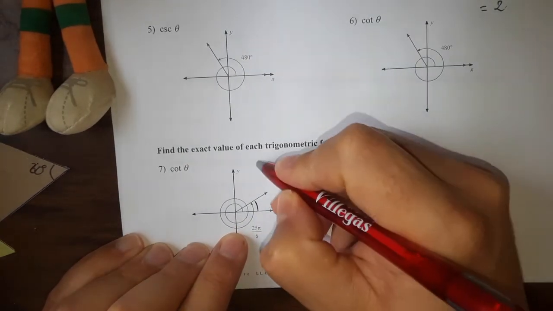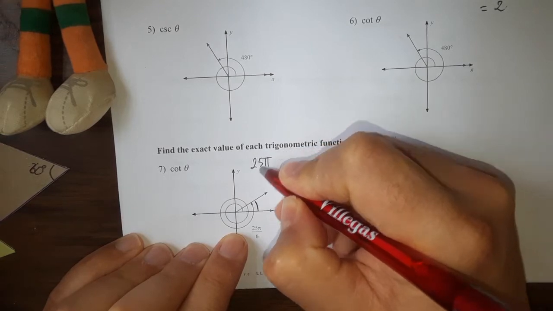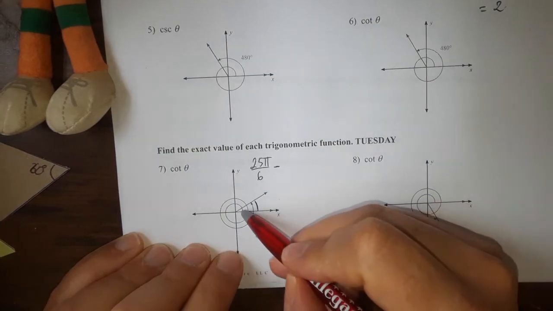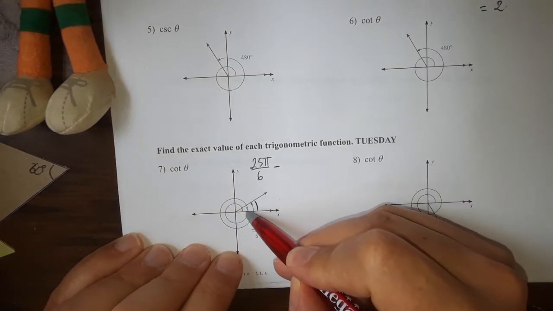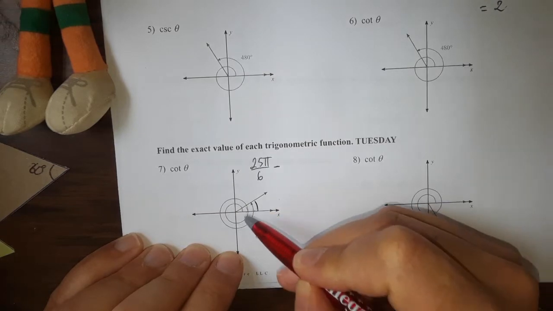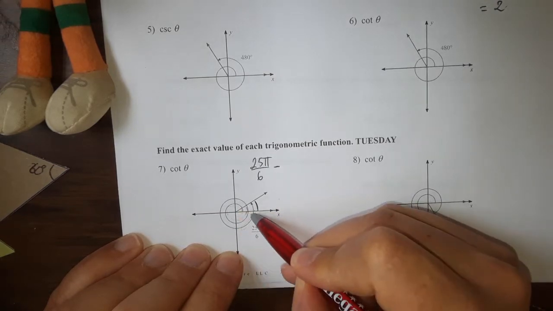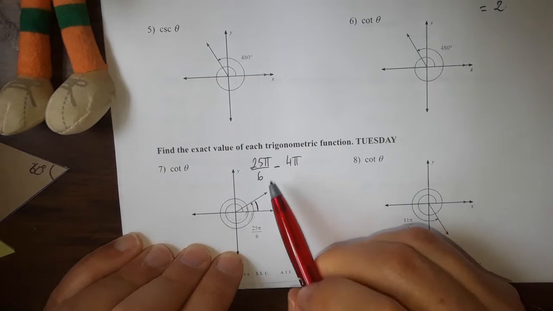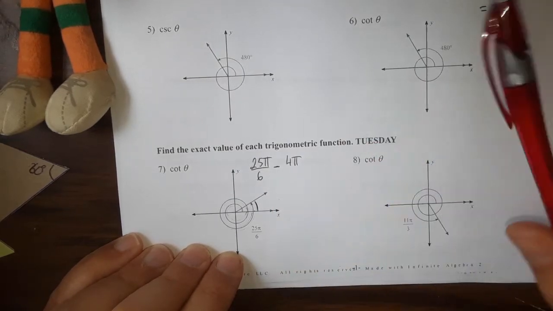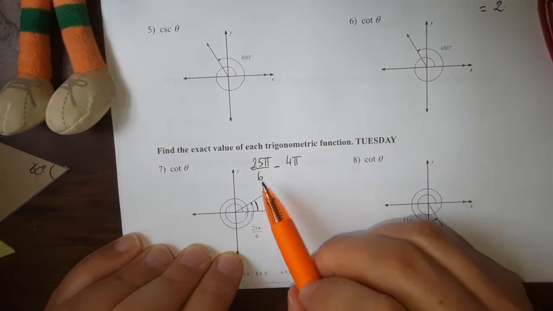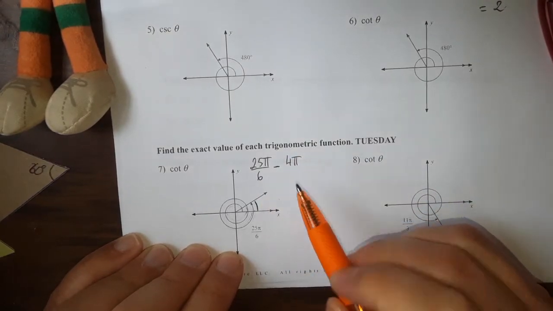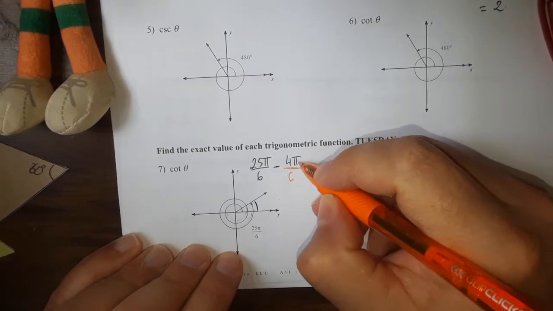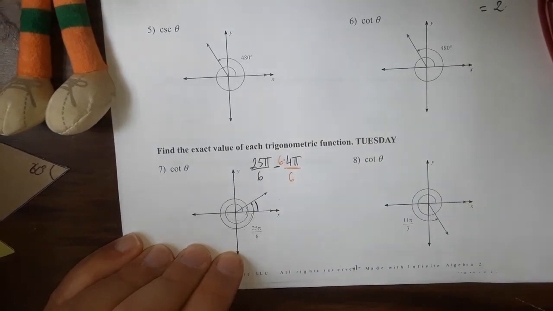So what we do is 25 pi over 6 minus 2 times 2 pi, 4 pi. One full round, 2 pi, and another full round, 2 pi more, that's 4 pi. This is a fraction, so in order to subtract fractions, we must have the same denominator, right? So we're gonna put a 6 here, but if we put a 6 here, we also must put a 6 up here, multiplying, okay?